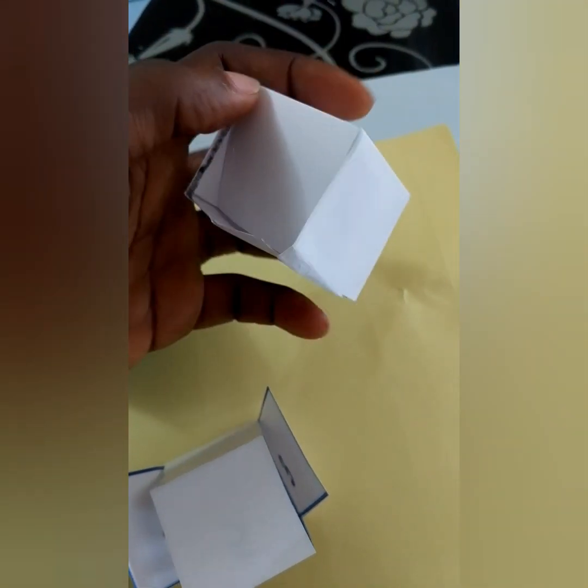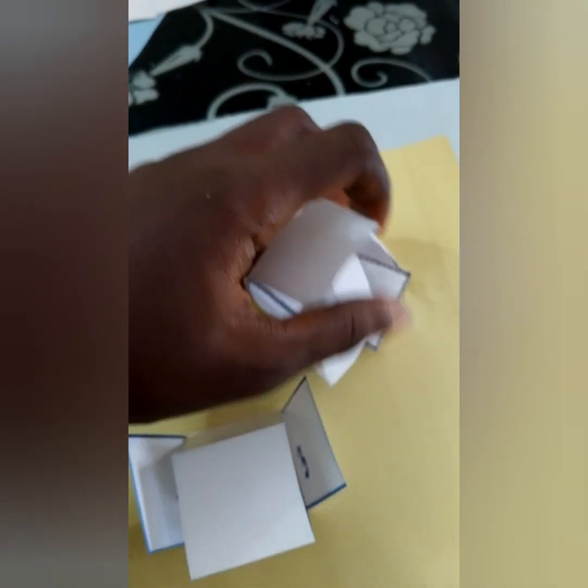You can see they all turned out to be cubes, whether you have it as a cross, or the other one that's a step, or the other one that's like a T.